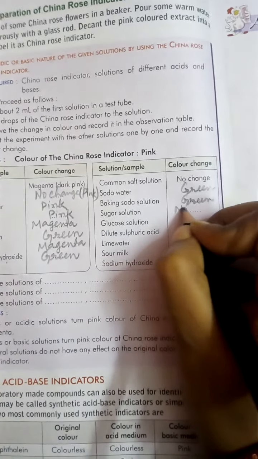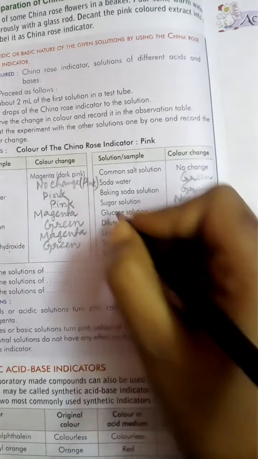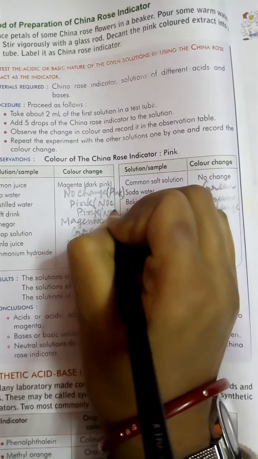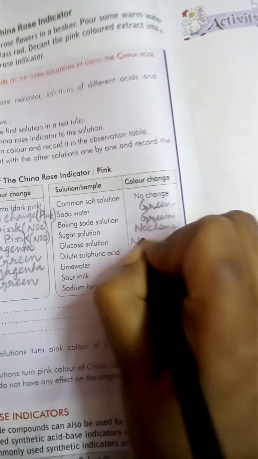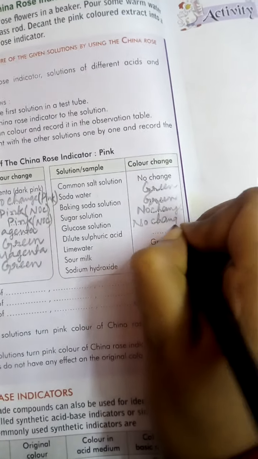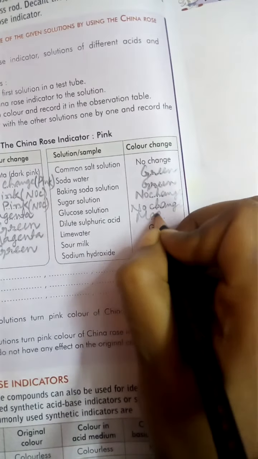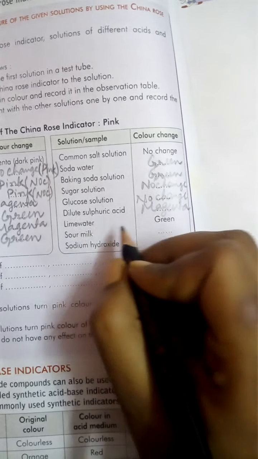Dilute sulfuric acid, magenta when mixed with China rose indicator. Lime water becomes green. Sour milk becomes magenta, and sodium hydroxide, it becomes green because it is a base.